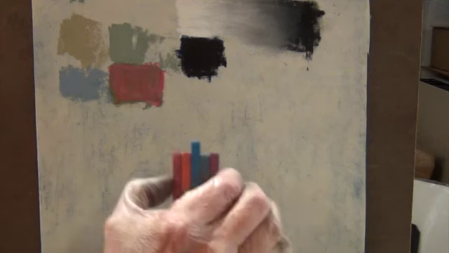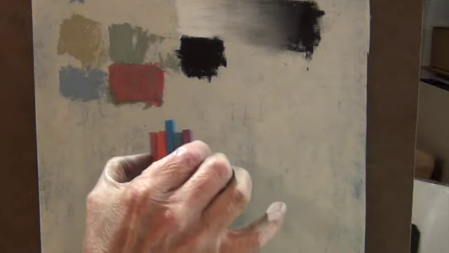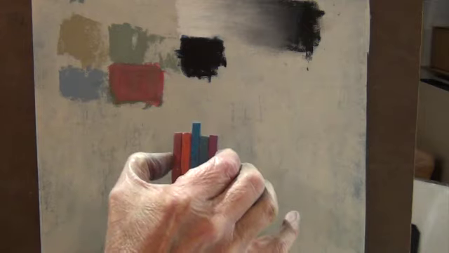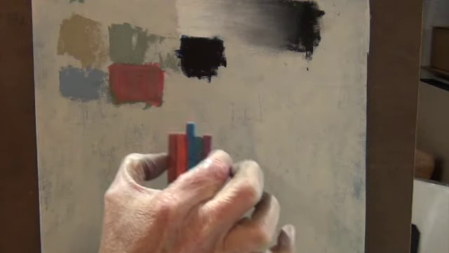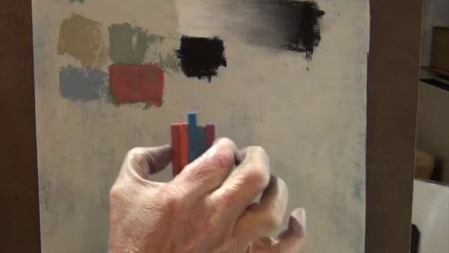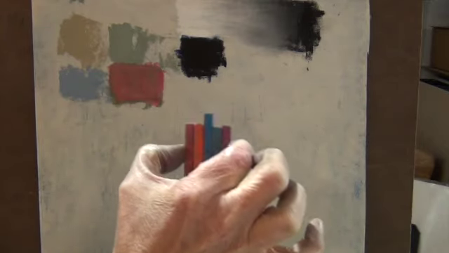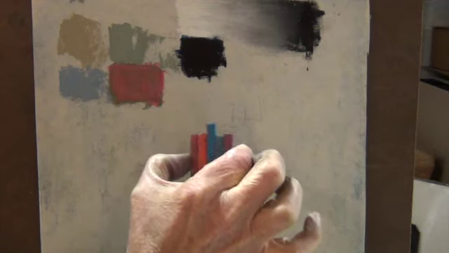Now the reason that value is so important to learn is I'm going to take these colors, and remember this is the one that's probably 1 value lighter or brighter than these other color hues that are here.